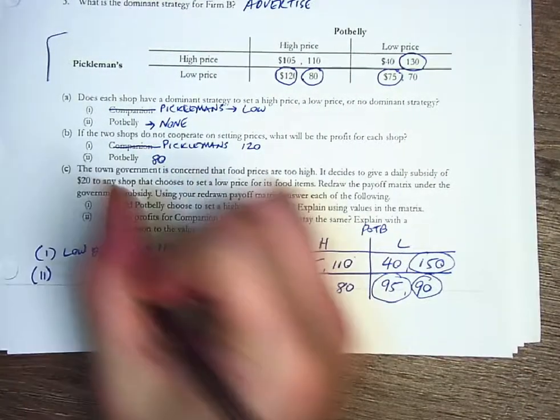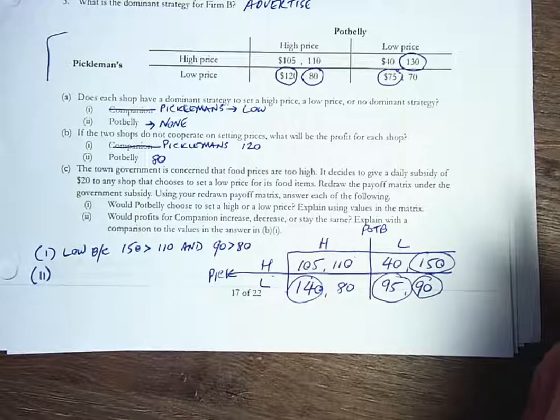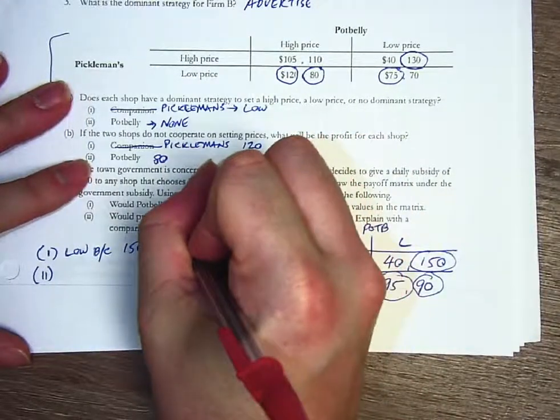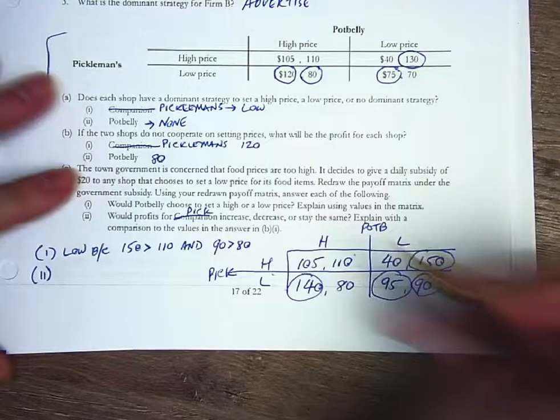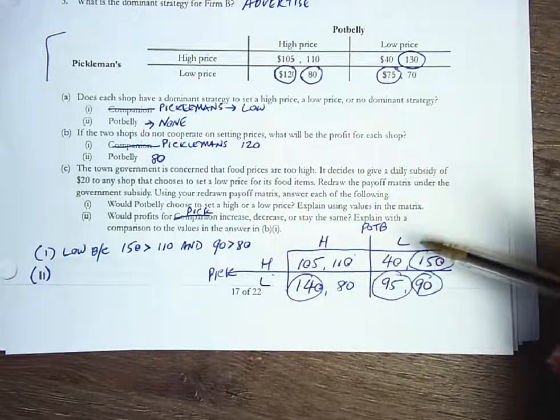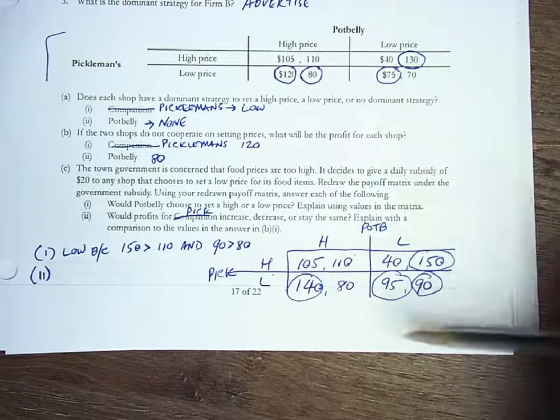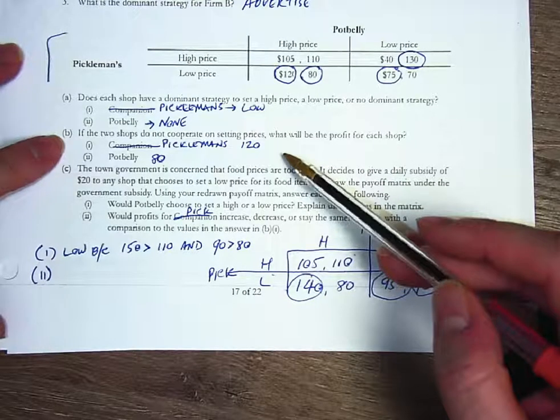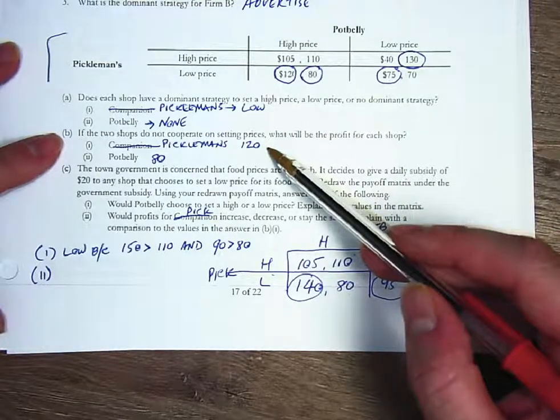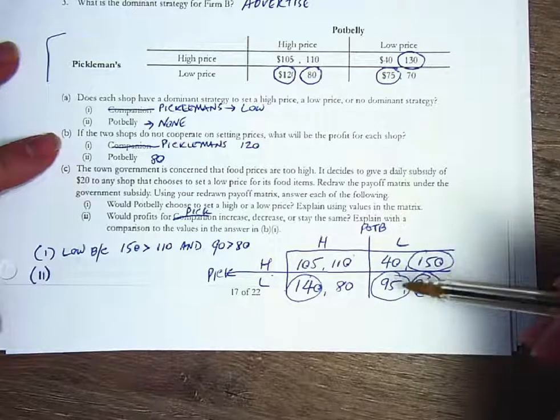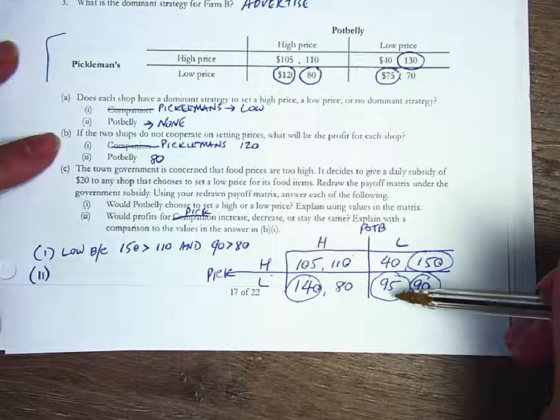C2 says, would profits for Pickleman's increase, decrease, or stay the same? Explain with a comparison to the values up here. So what did Pickleman's used to earn? Pickleman's used to earn 120. Now Pickleman's is going to earn here 95.